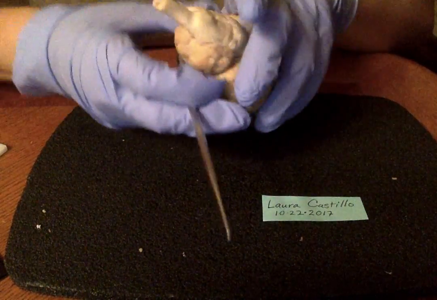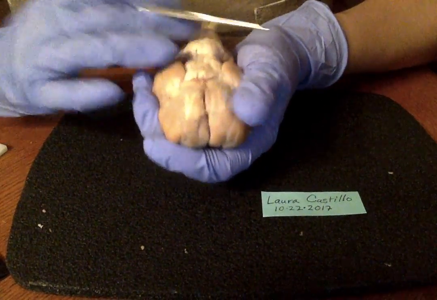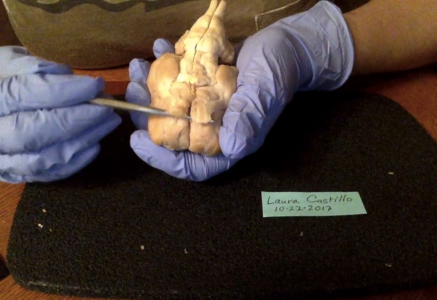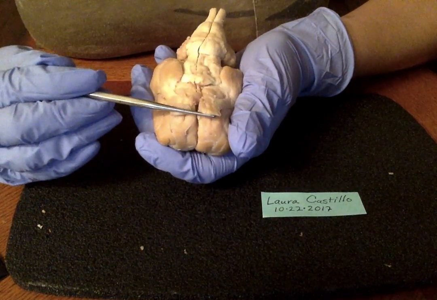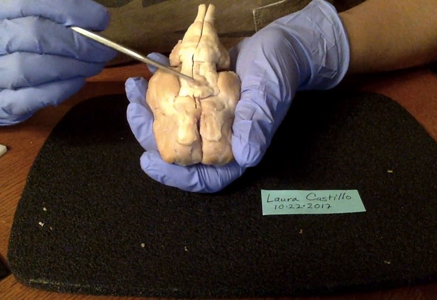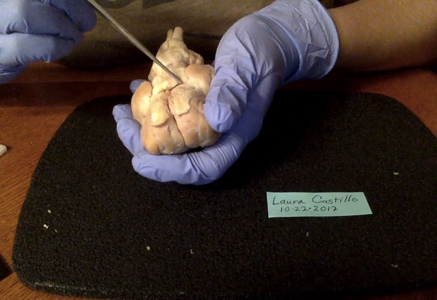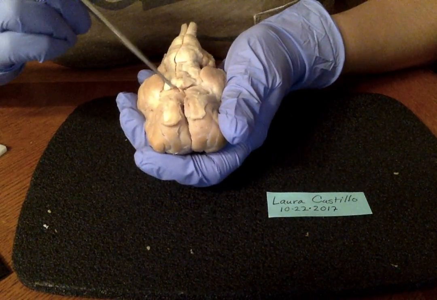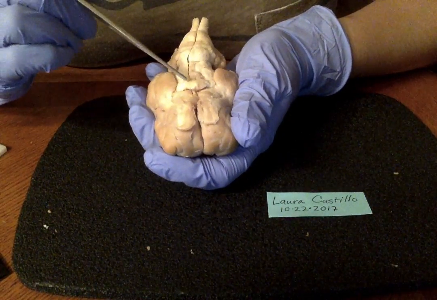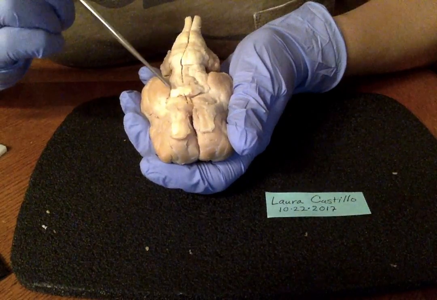We'll talk about the olfactory bulbs, which are these guys here. Then we have the optic chiasma, which is going to be right here. Optic nerves can be seen right here, so that's one of the nerves. You can't really see this one too well, but those are your optic nerves. Then you have your optic tracts, which are these longer structures here.